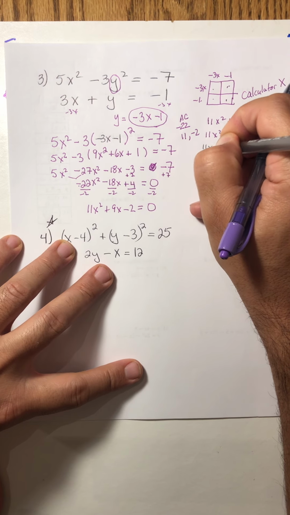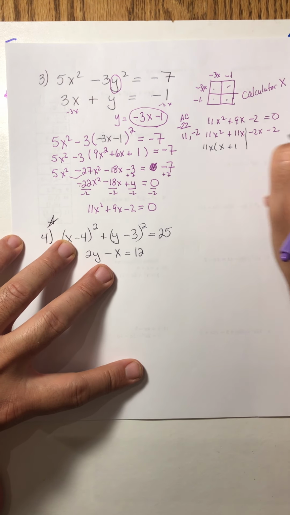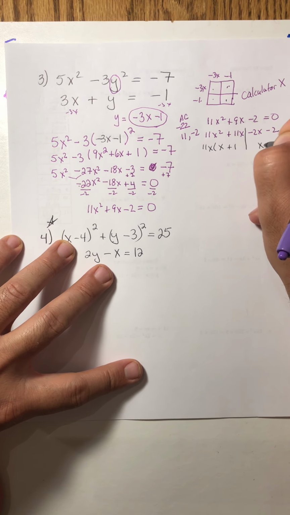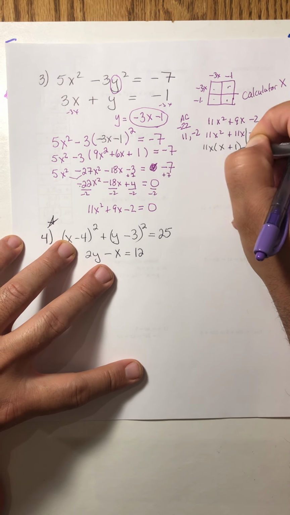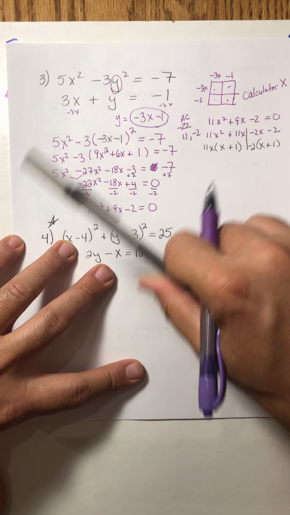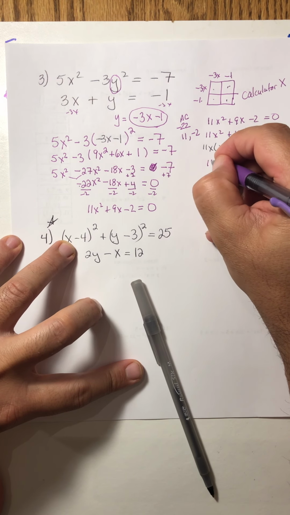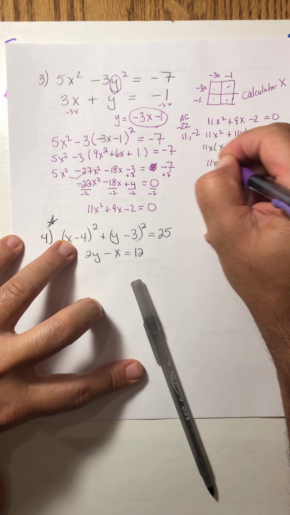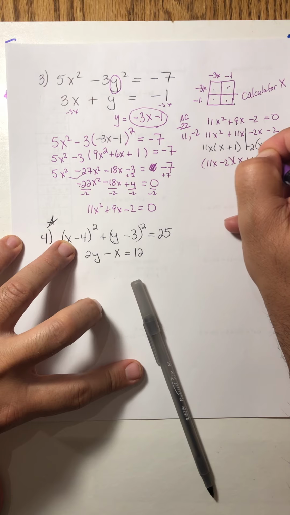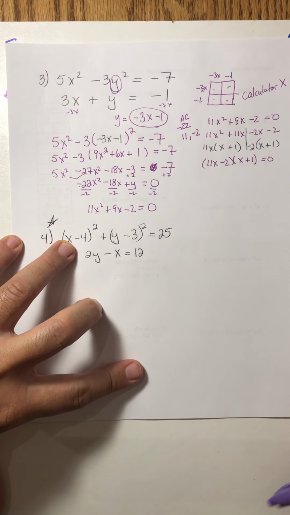Factor out 11x, that's right, so it's x plus 1. What better be over here? That's right, x plus 1. And so we have a negative 2. So we have 11x minus 2, and we have x plus 1 equals 0.